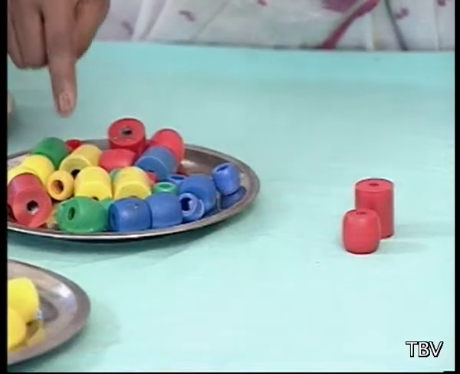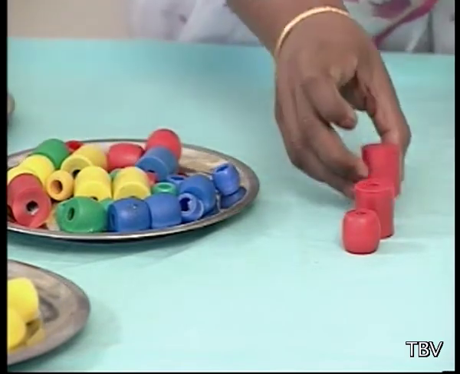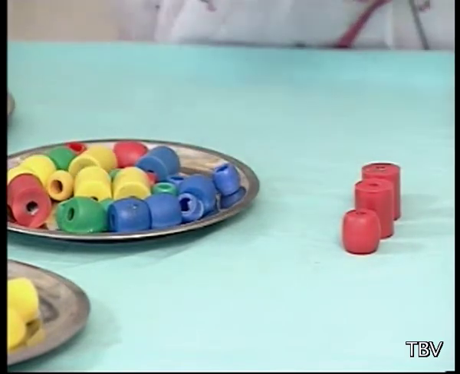It is now a little difficult for the child to pick up red color between yellow, blue and red. He should be able to differentiate between blue, yellow and then red. So I am increasing the difficulty for the child by adding another color to this. Then slowly we also increase the order by increasing the number of colors.